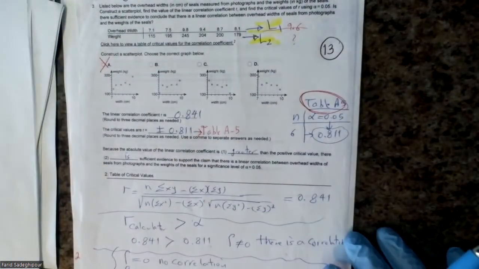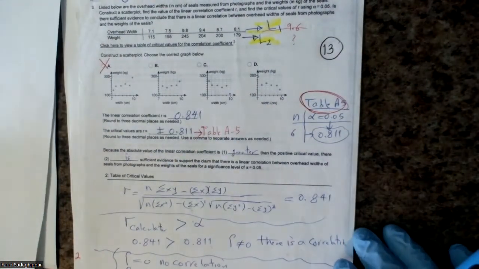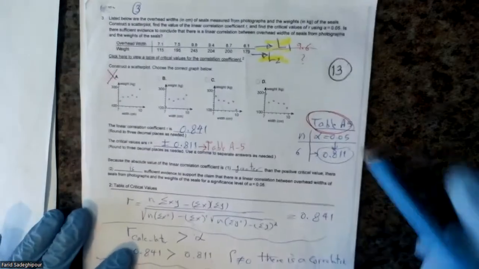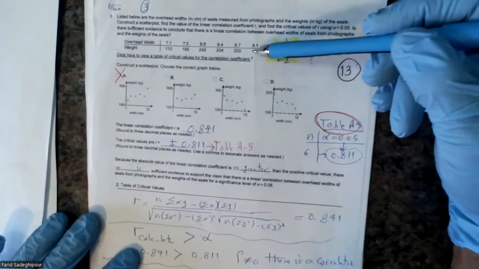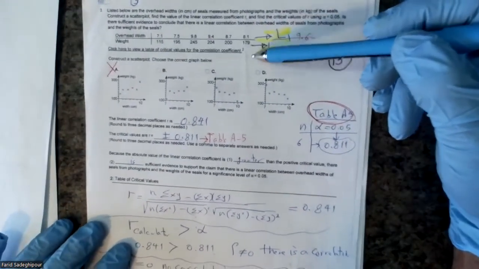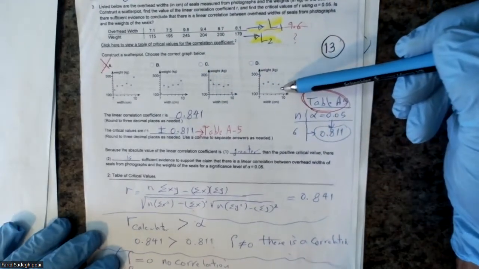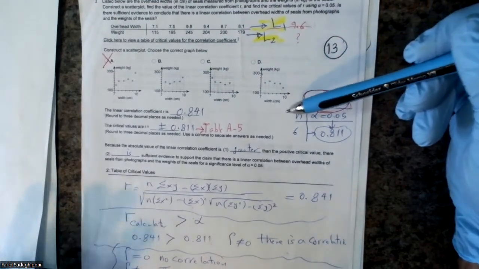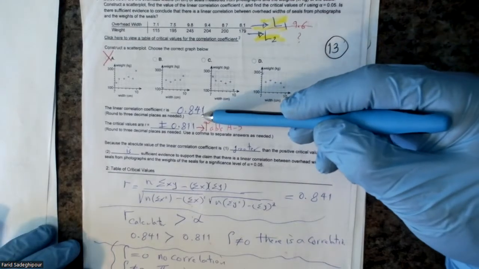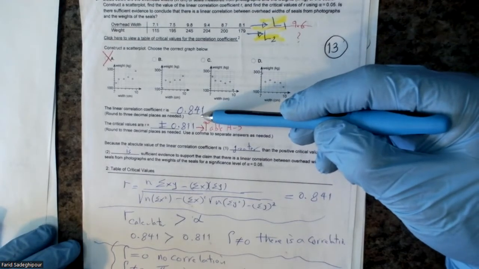This is another example. It's not in the homework. In this example you have a list of 2, L1 and L2, and you want to draw the scatter plot, which I'll show you in the next examples. And then you calculate the R using the calculator.